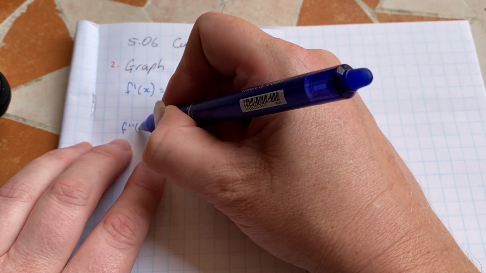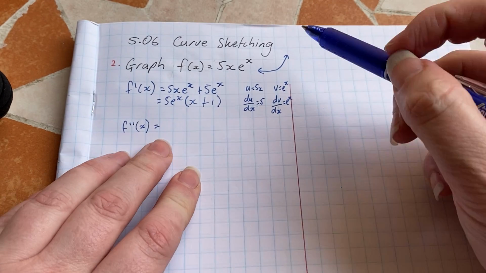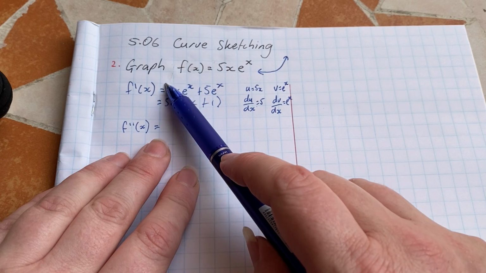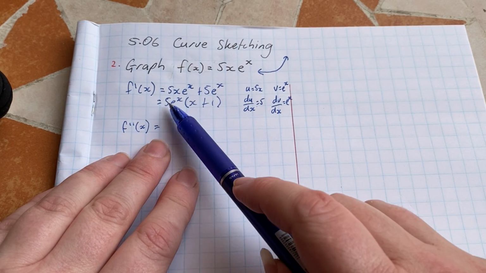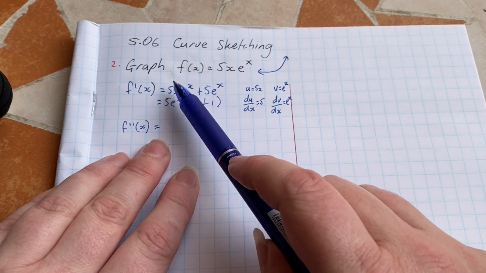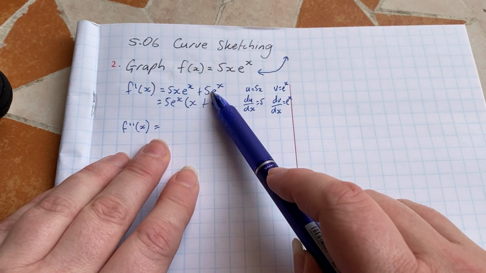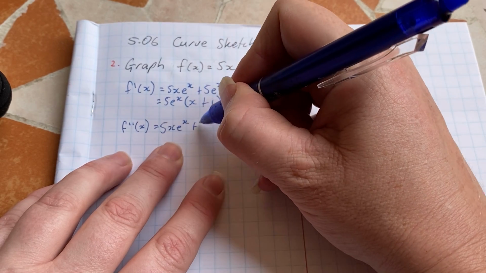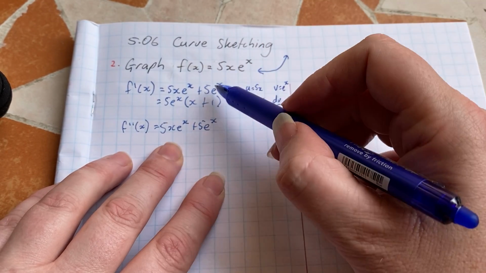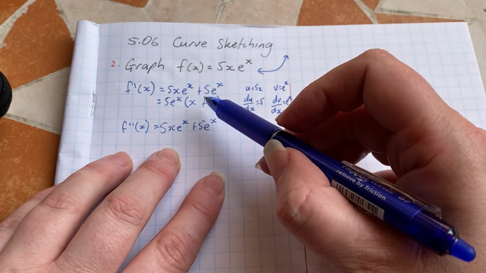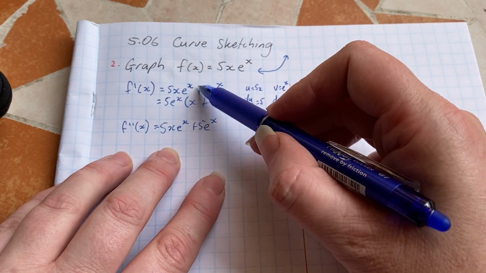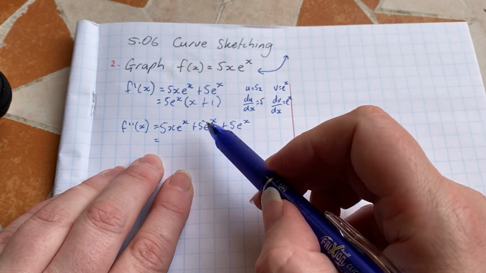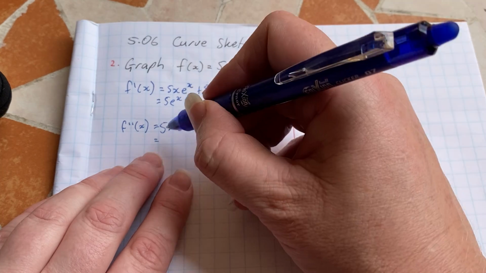And then we want the second derivative. Now this is actually a nice easy one to find the second derivative for if you go from this first line, because this is the same as the original function, so we already know what the derivative is for that. The derivative for that is all of that. So I'll just write that again. And then I also need the derivative of this piece, so that is the derivative of that, plus the derivative of that, which is also 5e to the x. I'll just simplify that a bit. 5e to the x plus 5e to the x is 10e to the x.